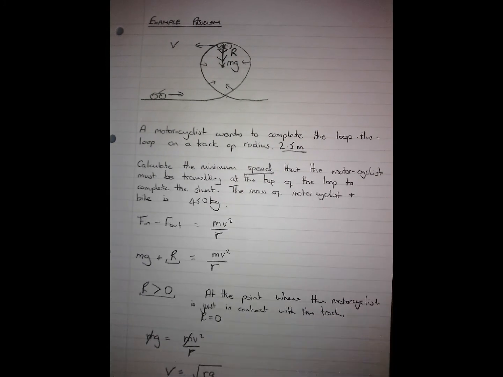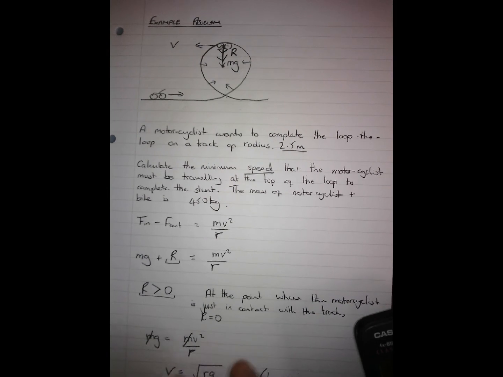We can substitute that into our formula, noticing it doesn't depend on the mass of the motorcyclist and the bike, it's just the speed which is going to affect whether that motorcyclist stays in contact with the track. So you've got 2.5 times 9.81 square rooted, and that gives you 4.95 meters per second.